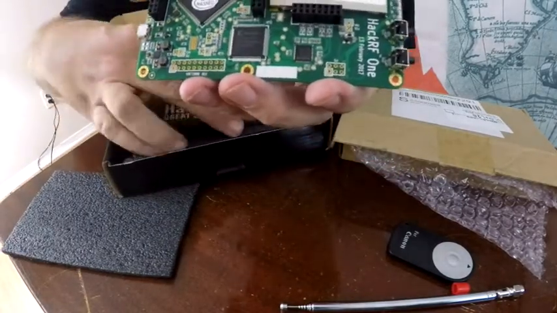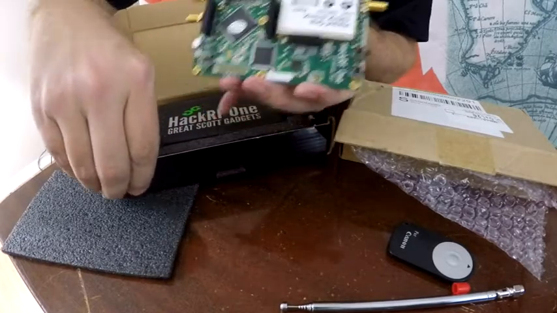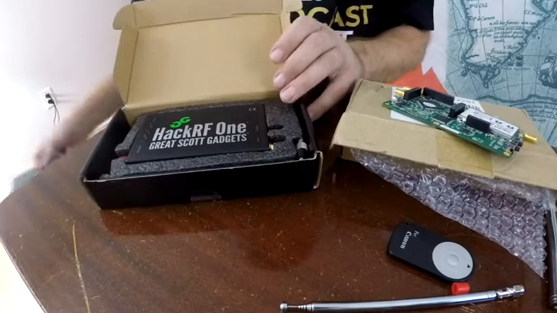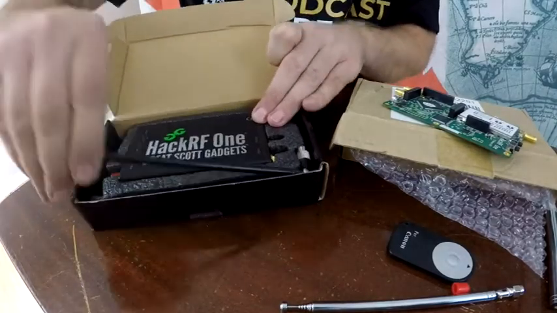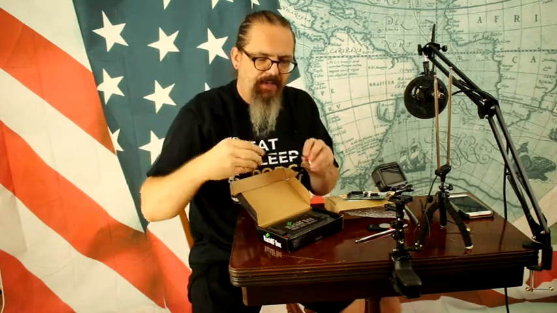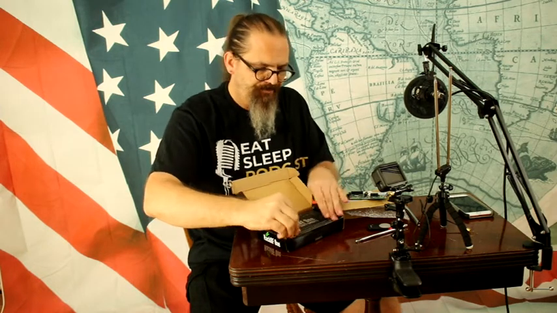You can get these on eBay for about half the price. Now, the Great Scott Gadgets HackRF One is $300 average, and then you add the antenna, it's another $15 to $30 depending on the antenna you get. It's a telescopic antenna. This is called an ANT500. And when you're starting out with a HackRF One, this is your go-to antenna to get you started.